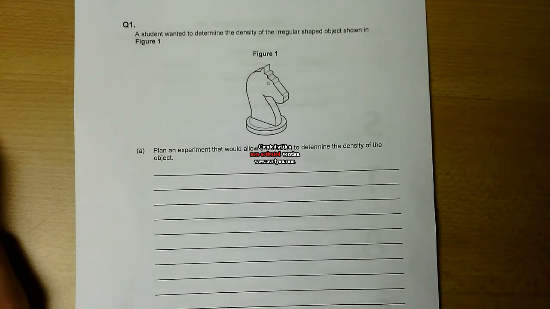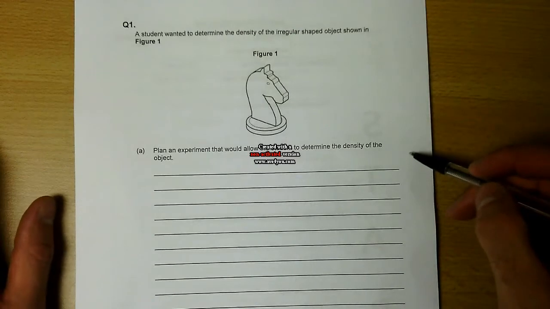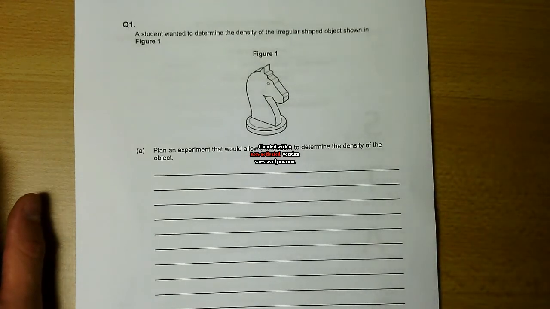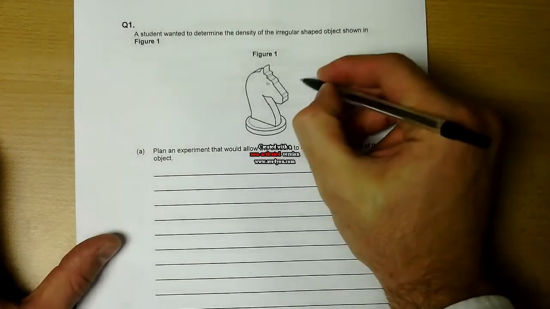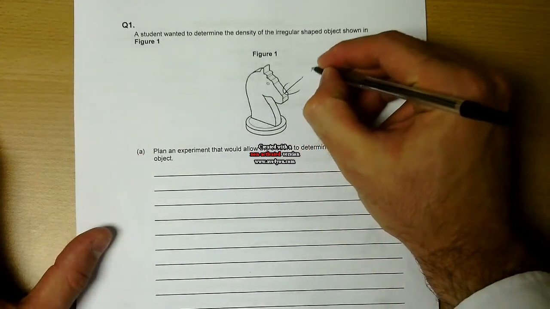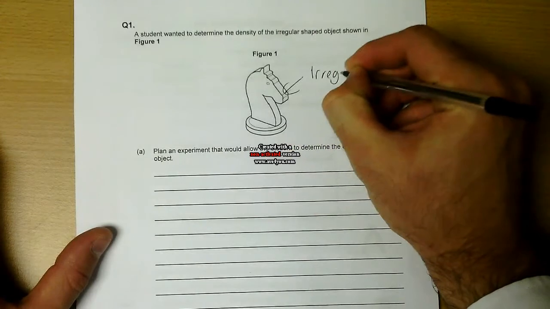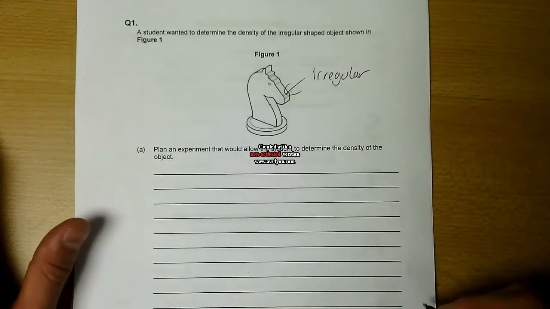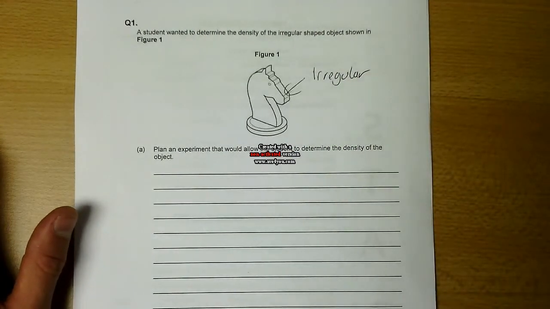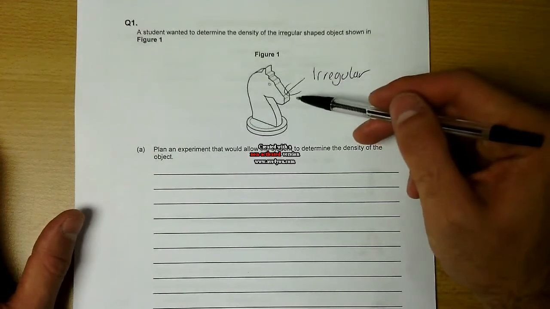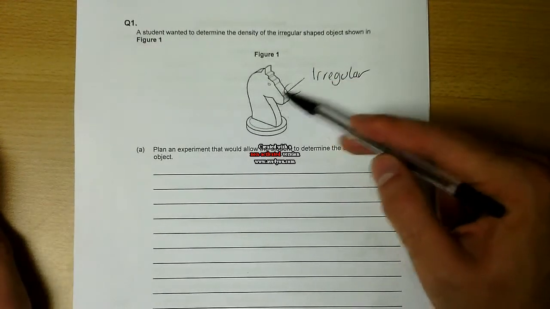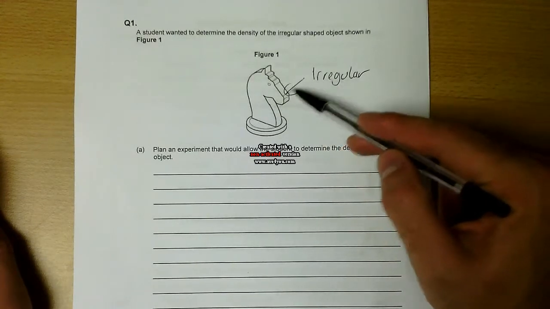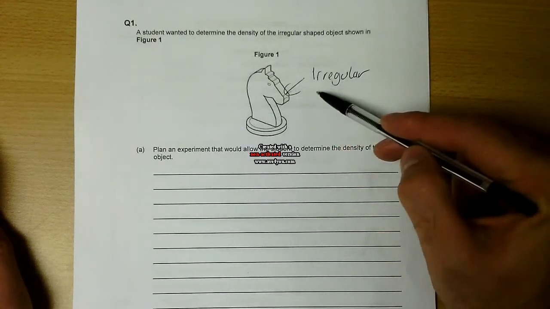The first question asks you to plan an experiment that would allow a student to determine the density of an object. If you have a look at the object, first off it is an irregular shape. That means it's not going to be one that you can work out using the length, width and height. We're going to have to do something different to calculate the total volume.